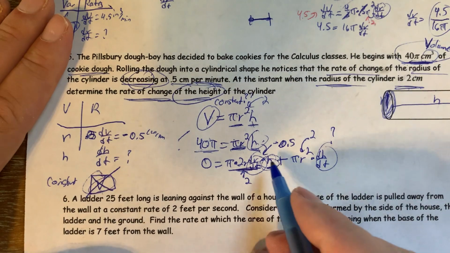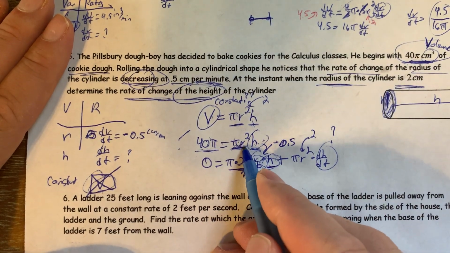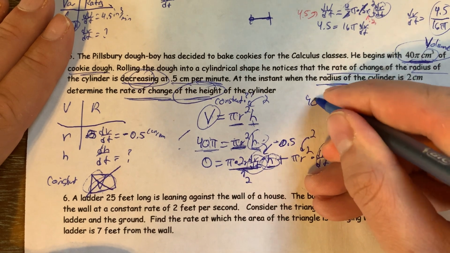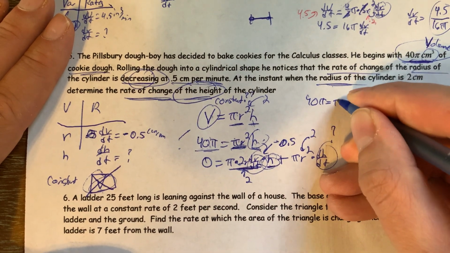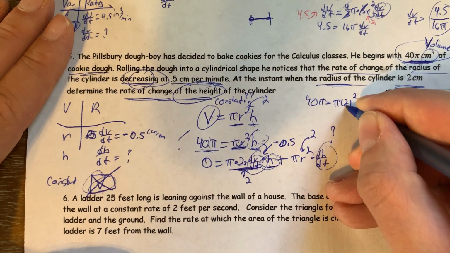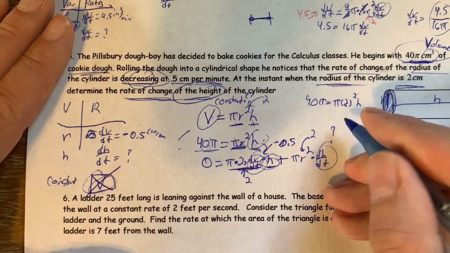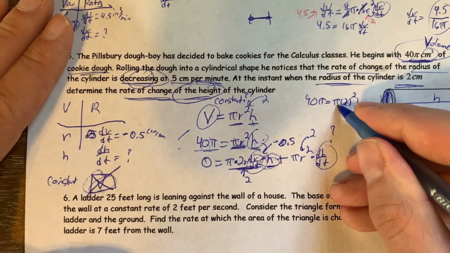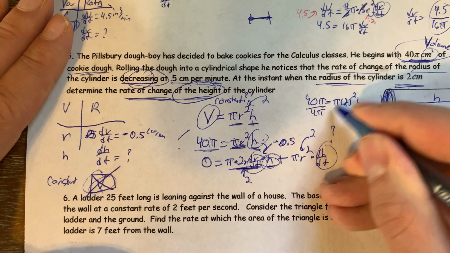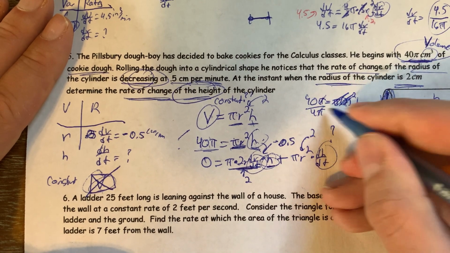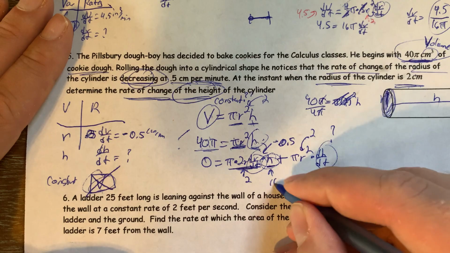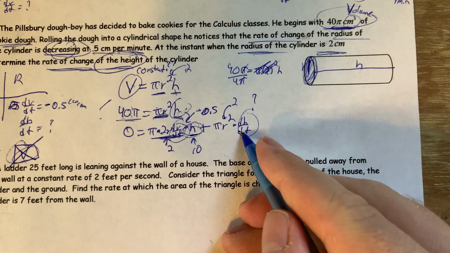Well, hopefully we feel good. We go back in and we plug back in for r here so we can find what h is. So 40 pi equals pi times 2 squared when r is 2. We can find what h is. We can divide by 4 pi. h is going to be 10. So h is 10. And so now we can solve for dh dt.